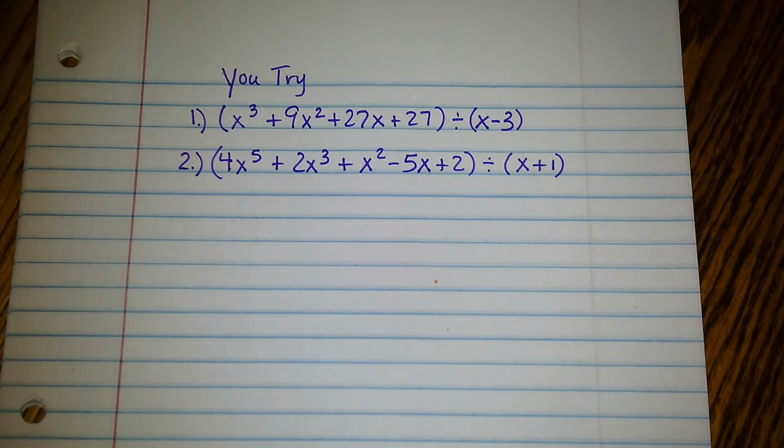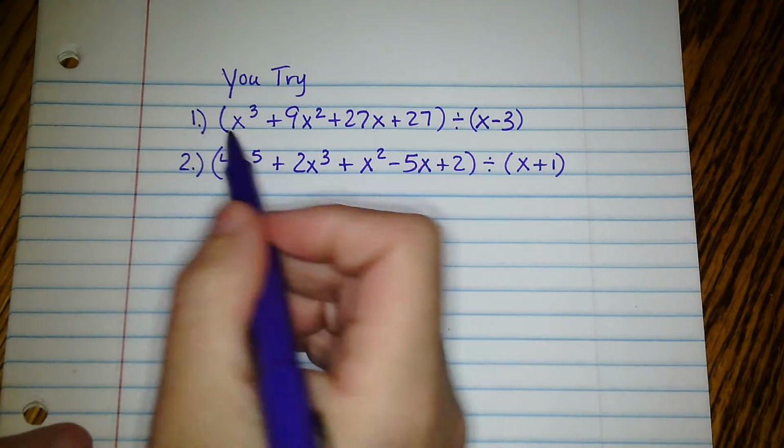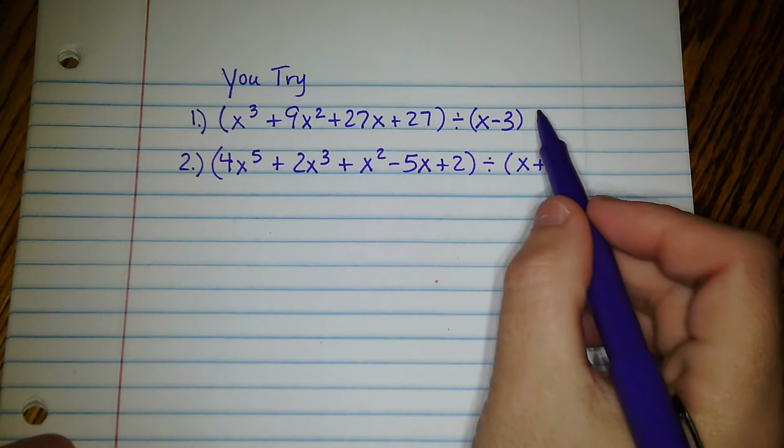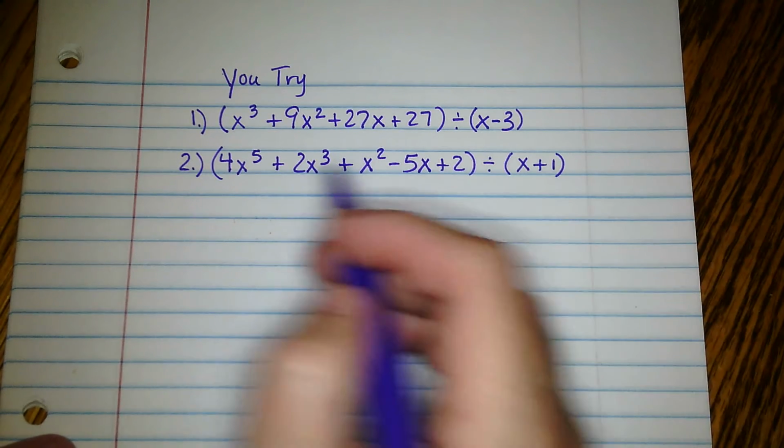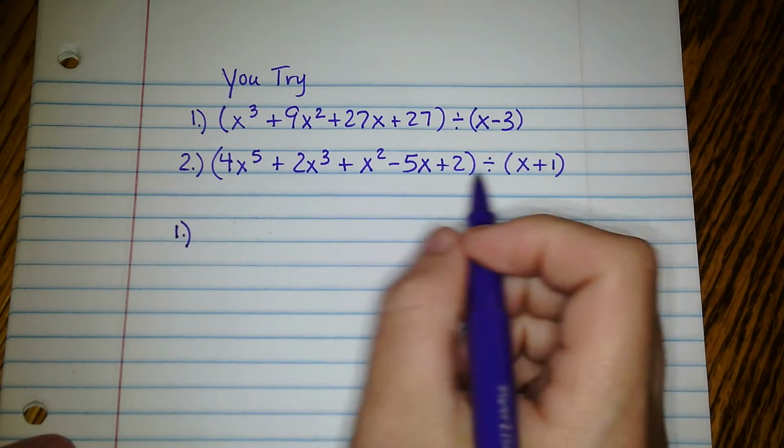All right, so how did you do? Let's take a look at number one and see what's what. The first thing we have to do to set up number one for synthetic division is find the solution. So this is the factor. So the solution for number one is going to be positive 3.